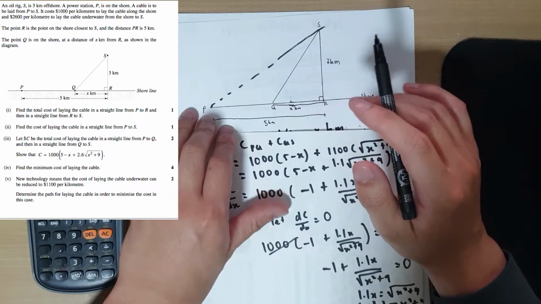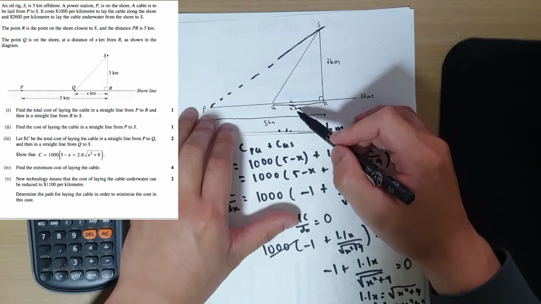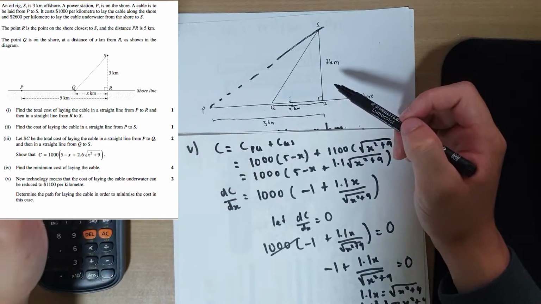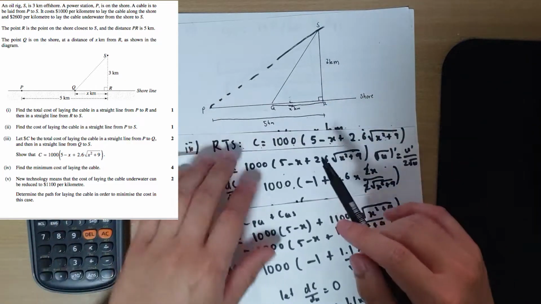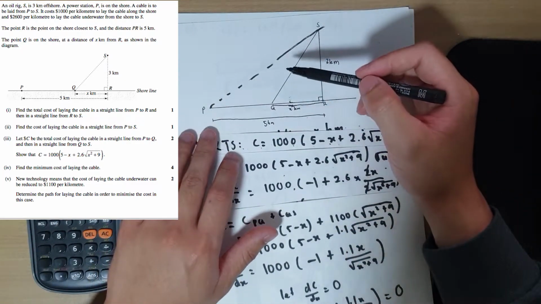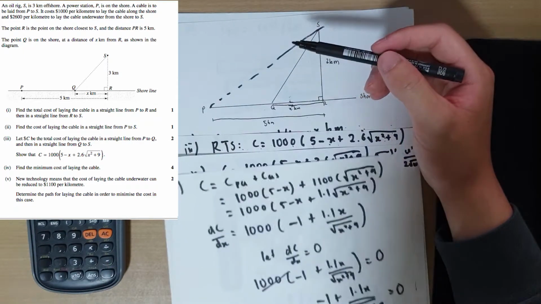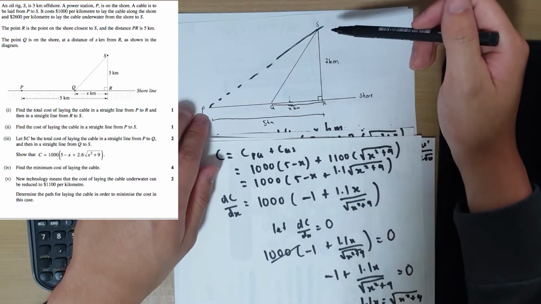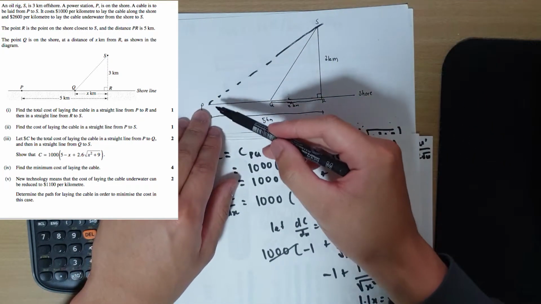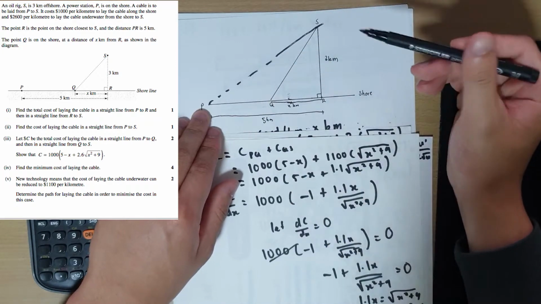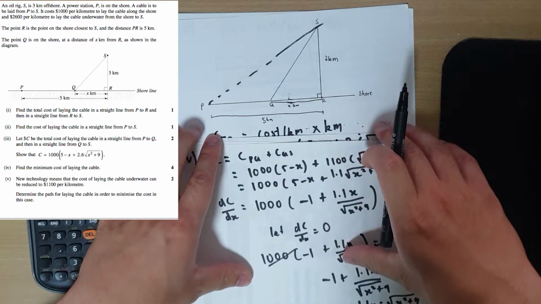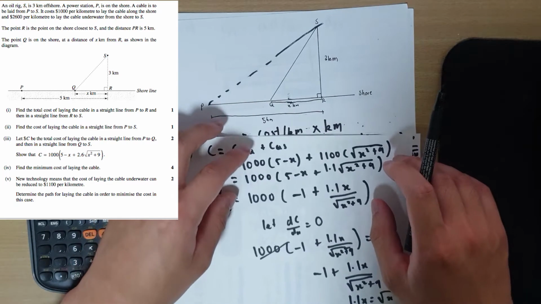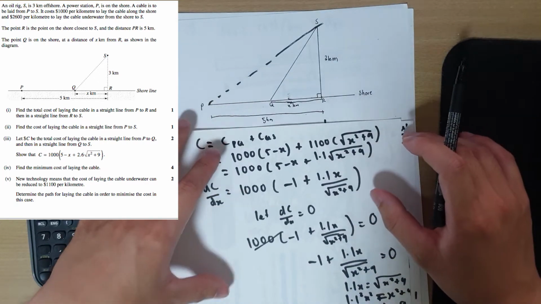But the tough part here is understanding what the x actually means, right? x is a variable. x can be anything between 0 and 5. So when we're finding the cost relative to x, what we're really doing is finding any potential cost of laying the cable. Because if x equals 0, that would be the cost of laying the cable from P to R to S. If x was 5, it'd be the cost of laying the cable straight from P to S, because the line would be out here. And that's especially important when we solve the last part, where we can use this equation to help us find the cheapest path of laying the cable.